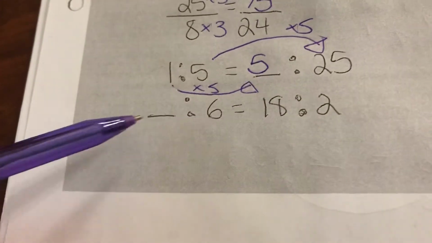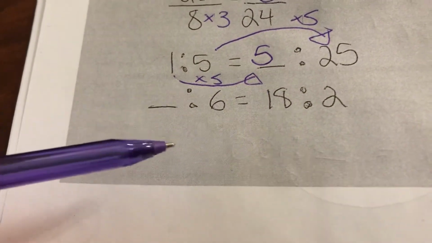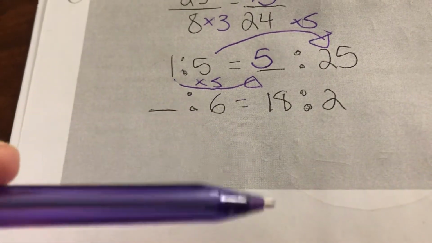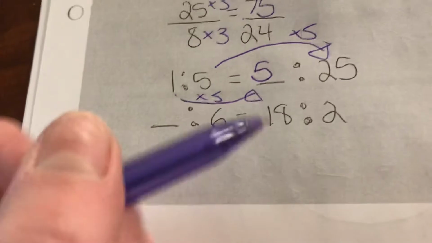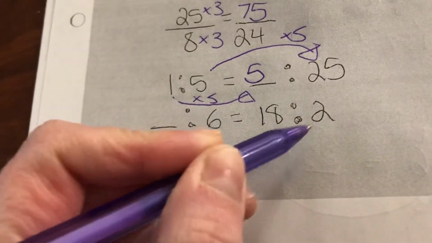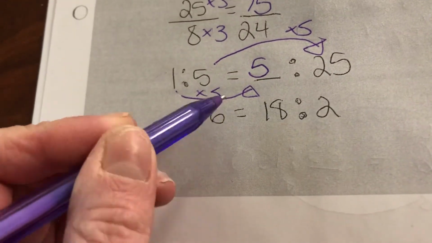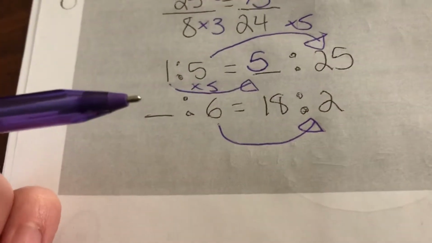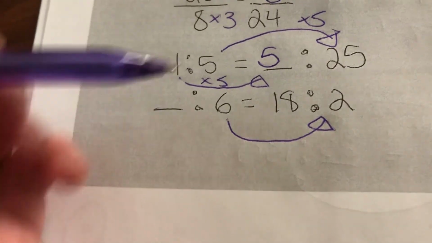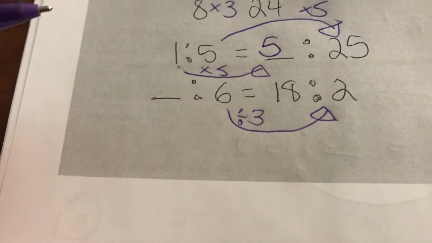And this bottom one, sometimes your missing value is going to be on the left side of the ratio, okay? But don't panic, the same kind of process applies. So there's a couple ways to think about it, but usually I'll still start and draw my arrow this way. So I'm going to compare the 6 and the 2 because they're on the same side. So I'm going to say, well, what would I do to 6 to end up with 2? This time I'm going from bigger to smaller. So I'm dividing by 3. 6 divided by 3 is 2.